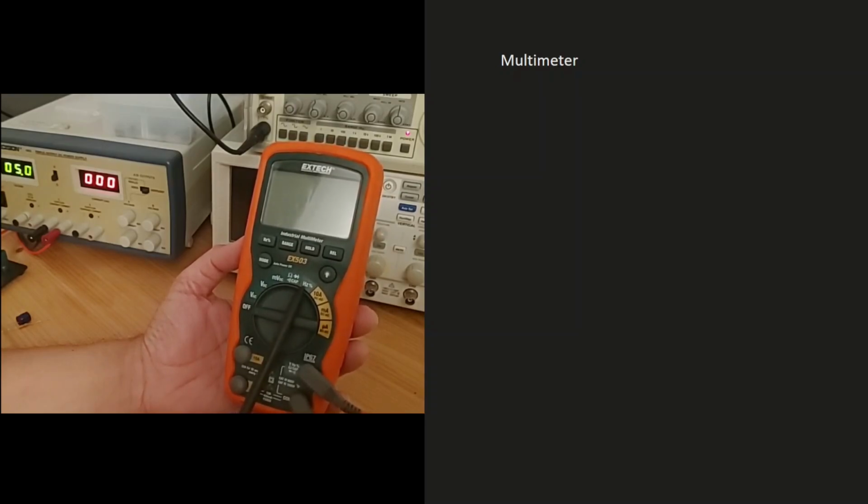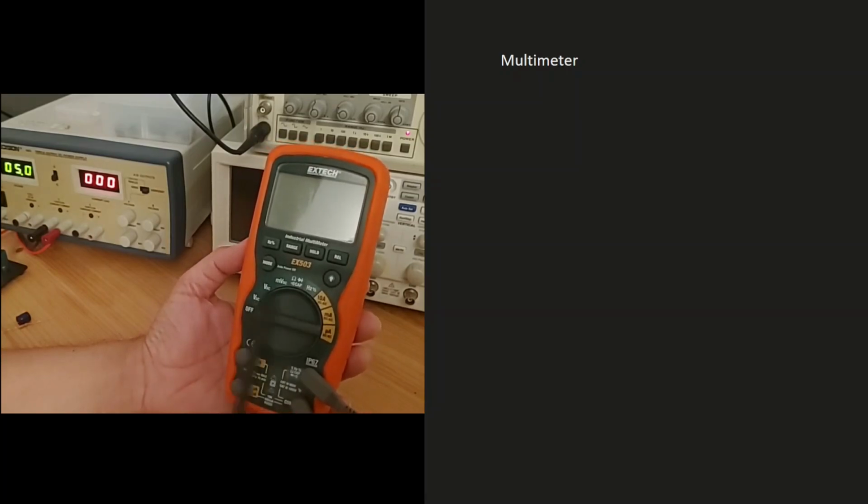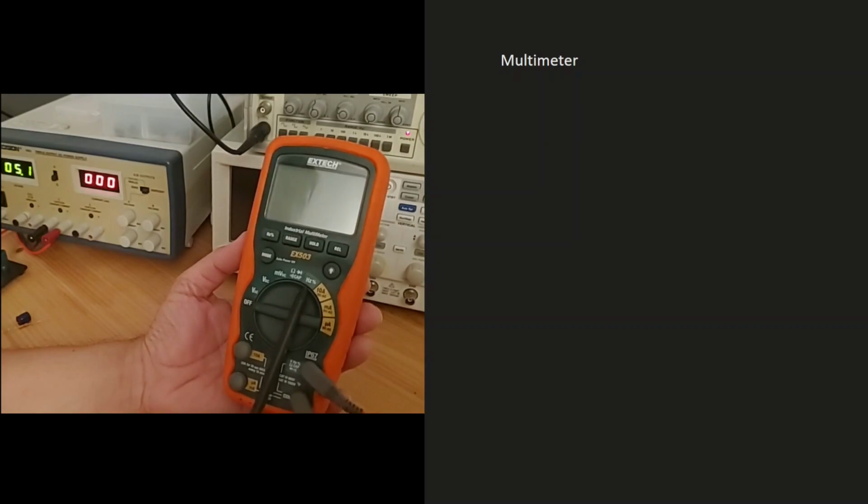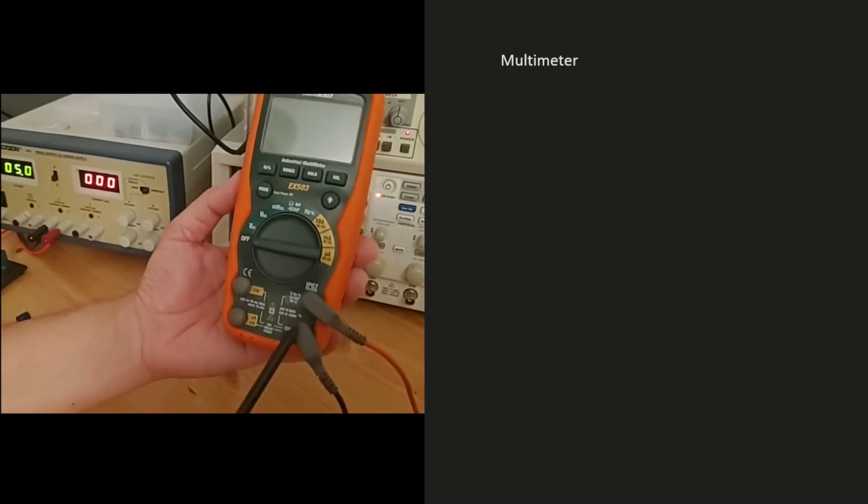We can also measure frequency, which is this symbol, Hertz, and the percent symbol is for measuring the duty cycle. For example, if I want to see a square or a rectangular waveform, and for how long the waveform is on and for how long it is off. So these are various different functions that we can measure using the probes in this setting.